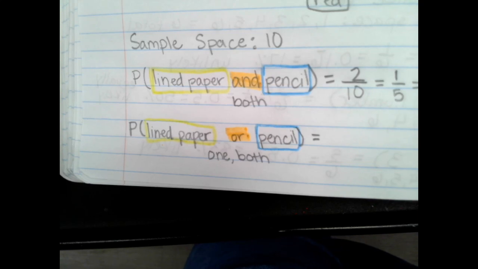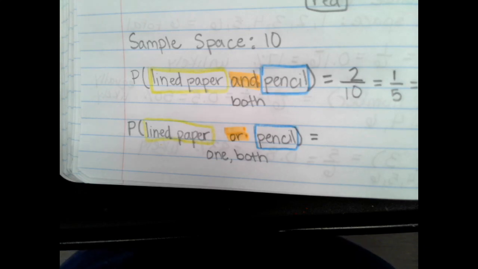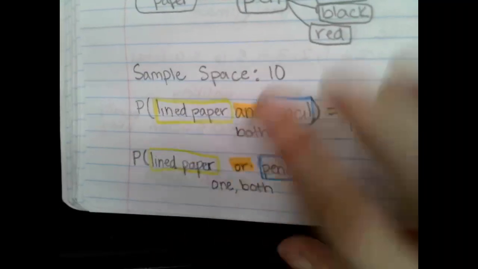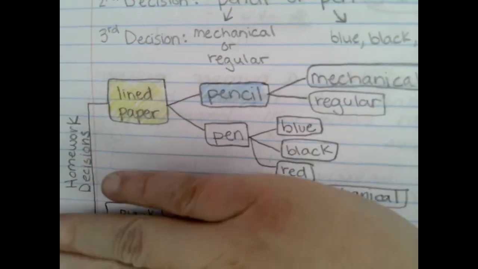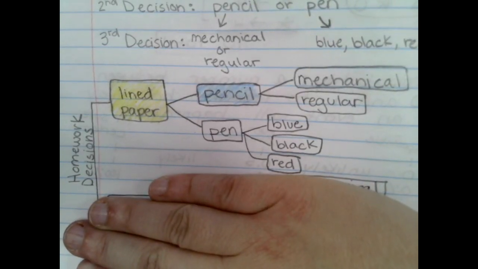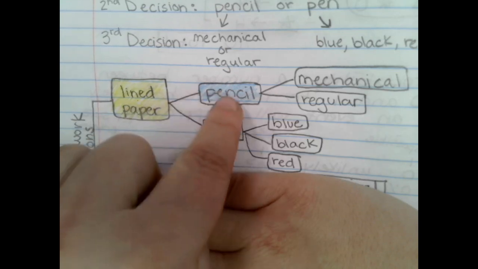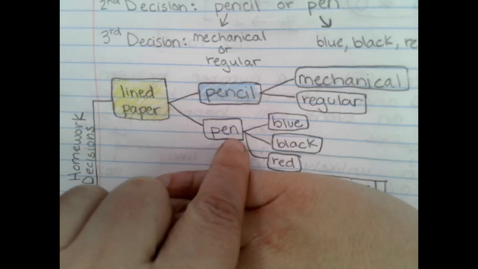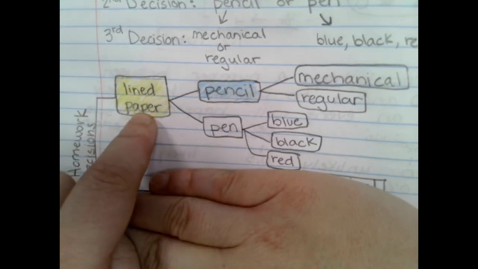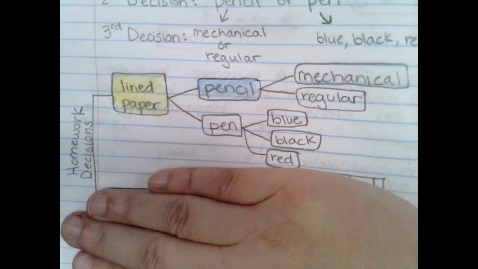All right, so as we take a look back at the tree diagram, what I like to do is cover up one part of our tree diagram at a time so I can count. So let's start with the lined paper, because that was our bigger choice here. How many options are there with lined paper? 1, 2. So I could do lined paper, pencil, mechanical, that's 1. 2. Can I do lined paper and pen this time? Yeah. Remember, it's an or, so it's okay as long as I have one of those. So I have a lined paper. So lined paper and pen is how many? 3.